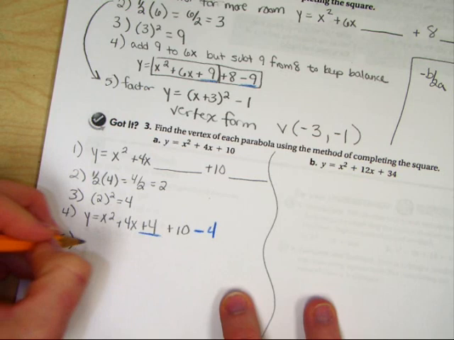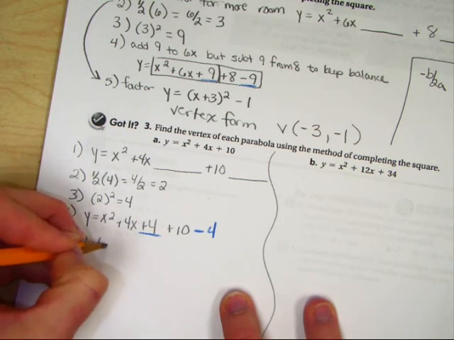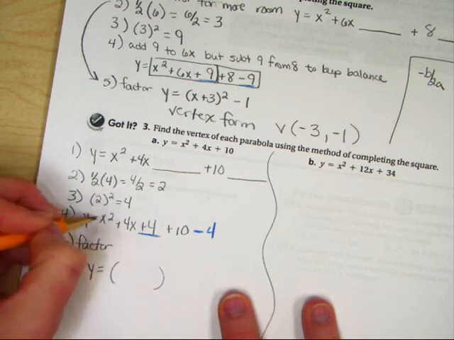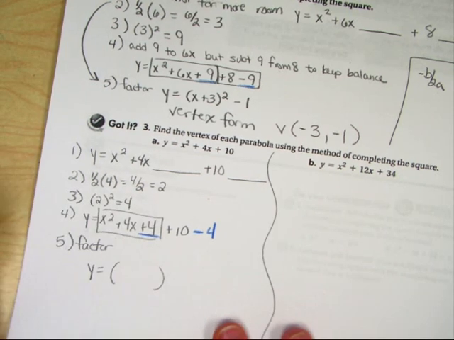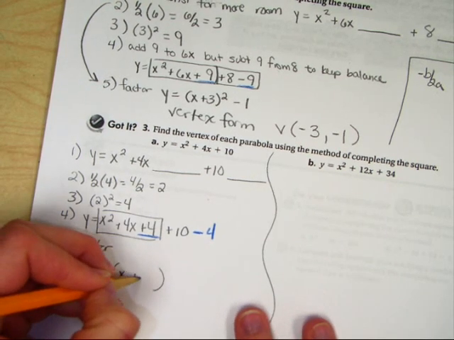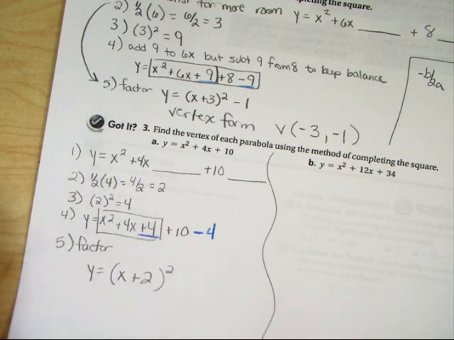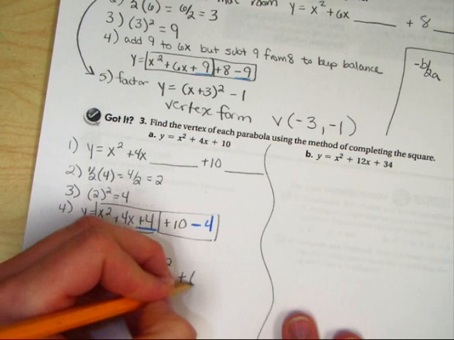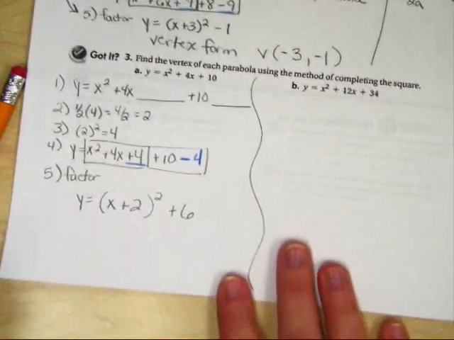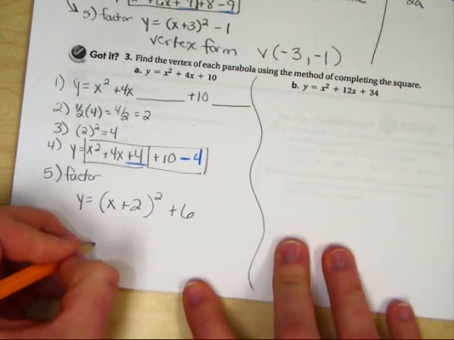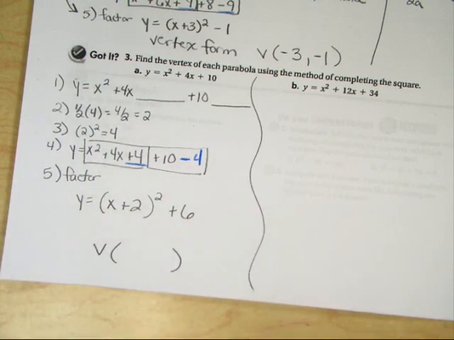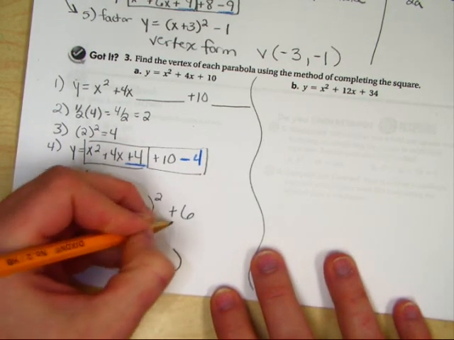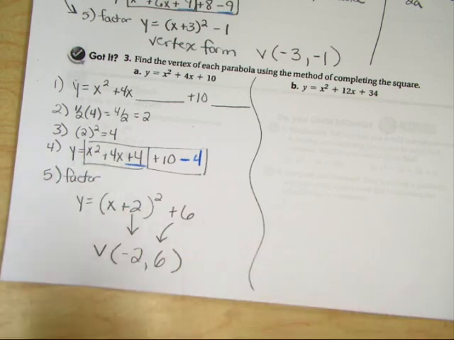Step 5, you're going to factor. So you're going to get y equals, now these 3 items factored are x plus 2, the quantity squared, and these 2 items put together, plus 6. Therefore, your vertex is pretty easy to see now because it's in vertex form. -2, +6.